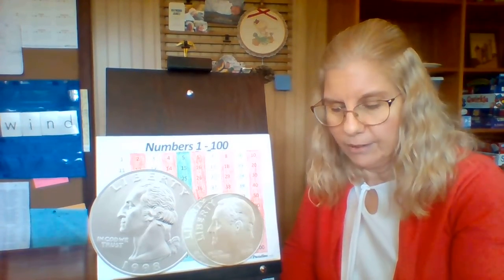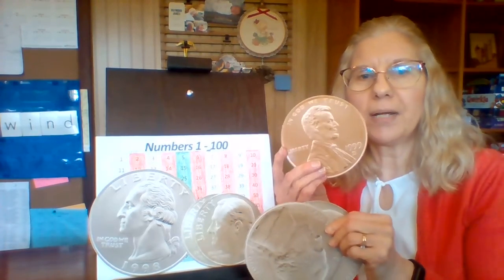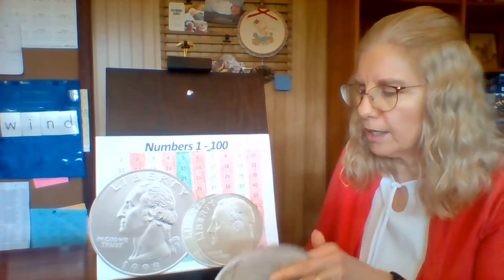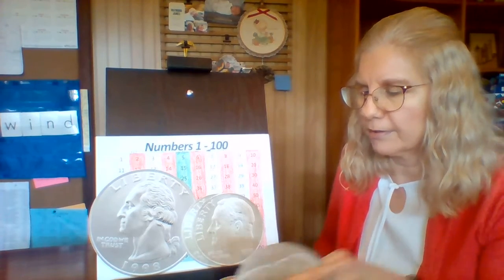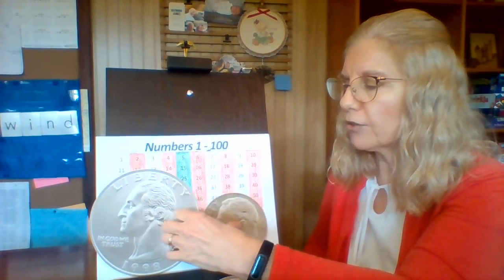And then we have 2 of these as well. And these are nickels, yes. So I have 2 nickels and 2 dimes and only 1 penny again. So what should we count first? You're right, we should count the quarter first.